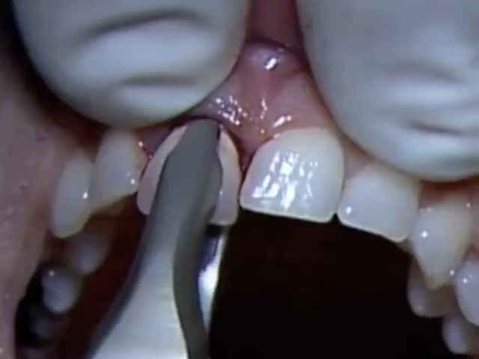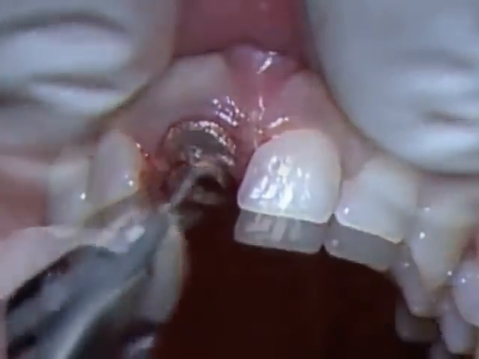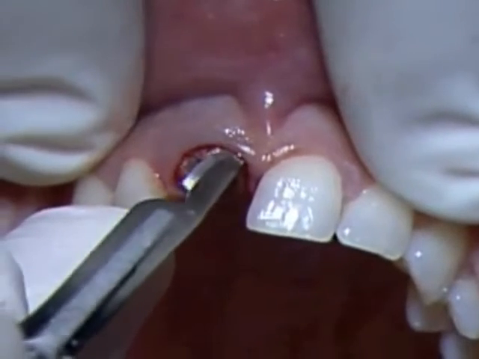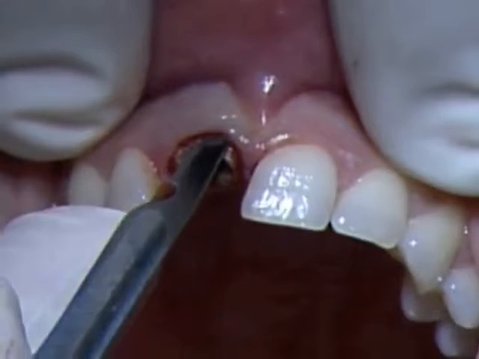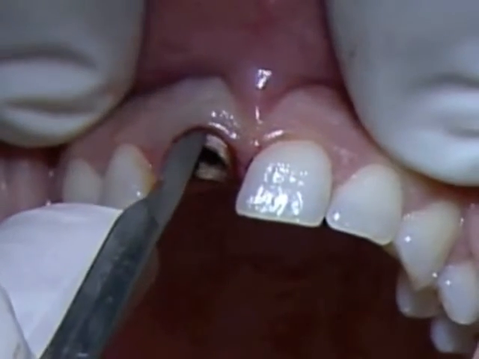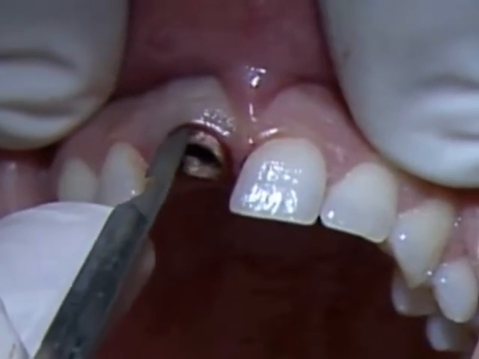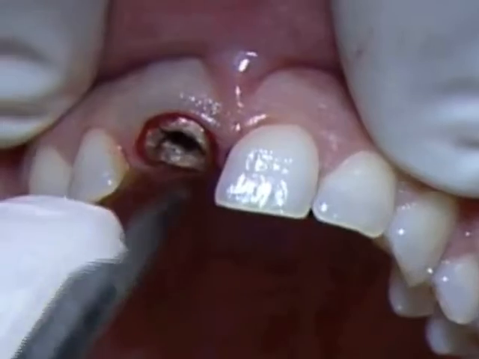We will here remove the crown and the post, as we see, and then we will use again our blade, taking advantage of the convexity of the root in order to guide the blade in the proper direction.